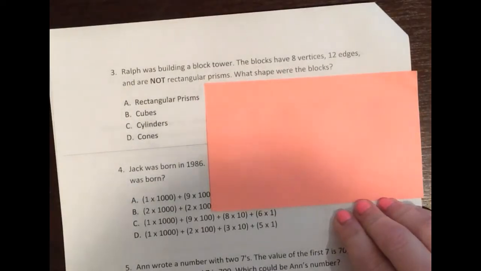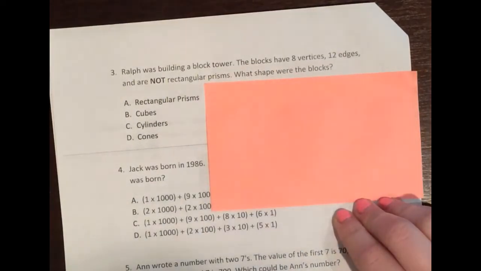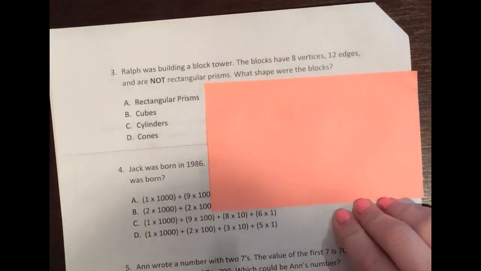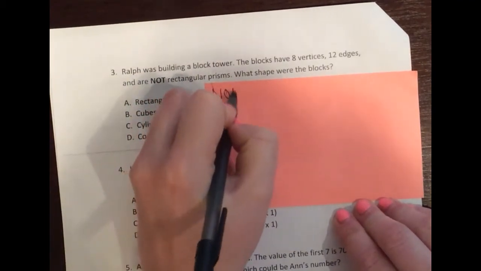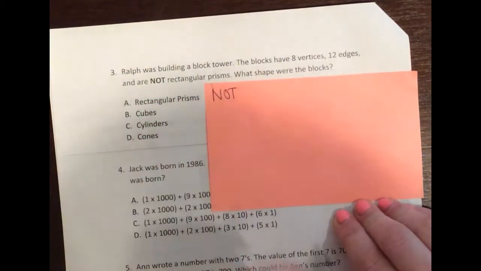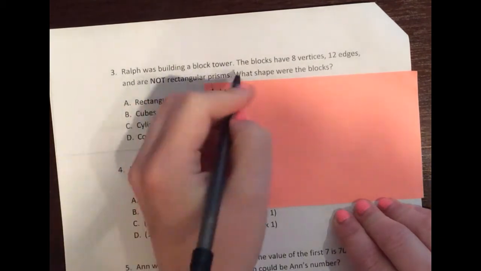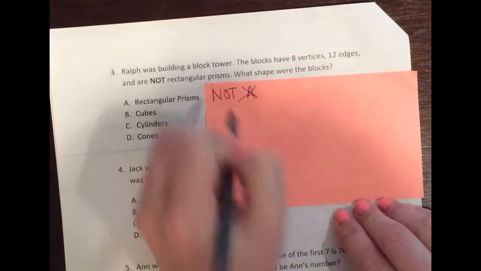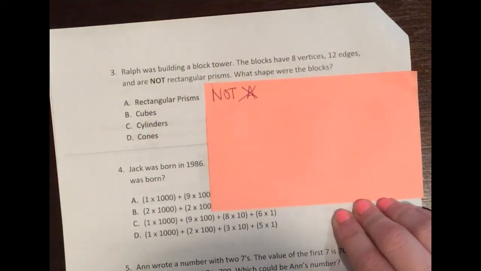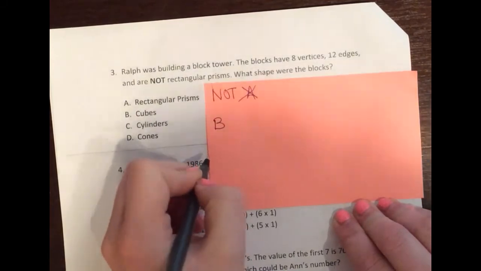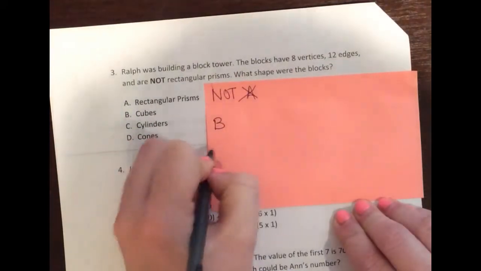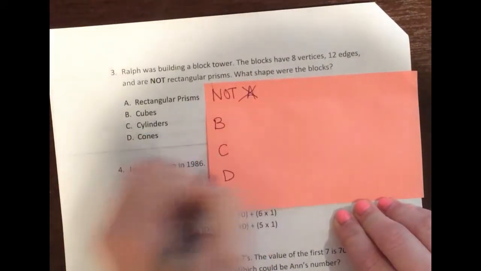Ralph was building a block tower. The blocks have 8 vertices, 12 edges, and are not rectangular prisms. What shape are the blocks? Okay, what jumps out at me is it says specifically it's not a rectangular prism. So I know that A is going to be eliminated right away because it's not a rectangular prism. Okay, so we really only have 3 answer choices that could possibly be it. So that's B, C, and D.